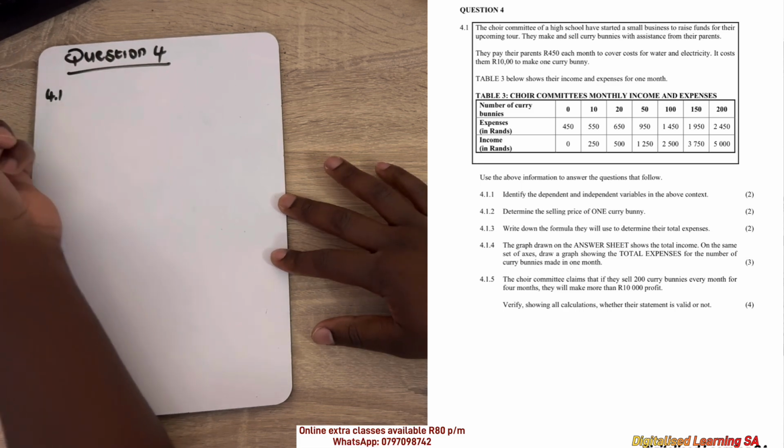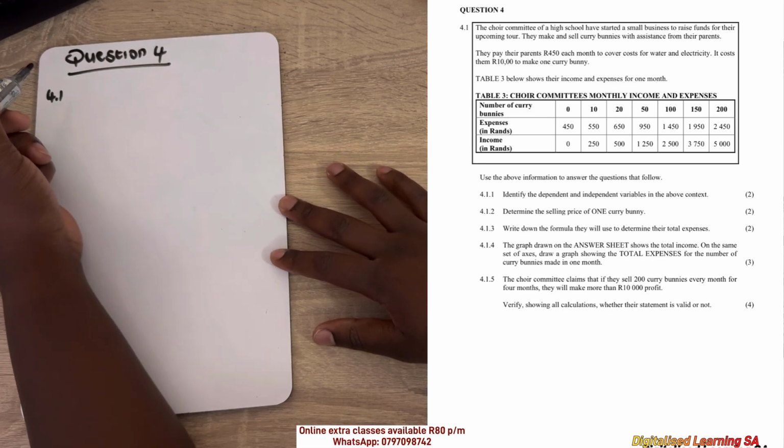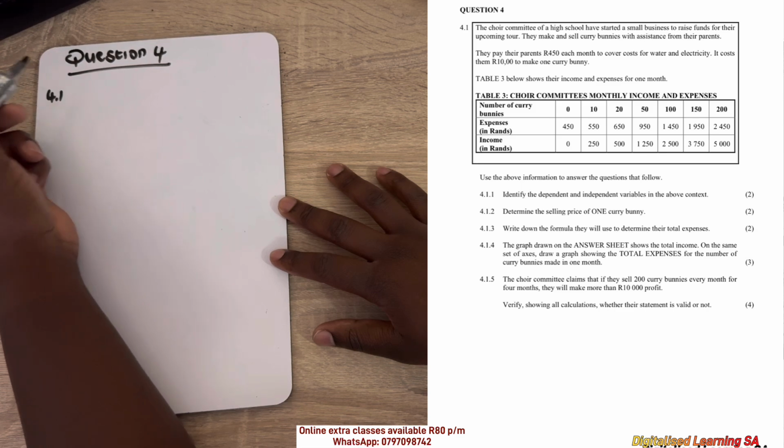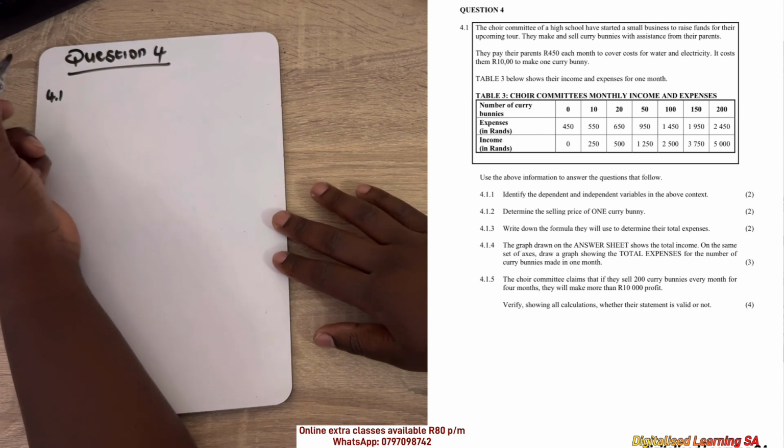They pay their parents $450 each month to cover costs for water and electricity, and it costs them 10 rand to make one carry bunny. We are told that table 3 below shows their income and expenses for 1 month.